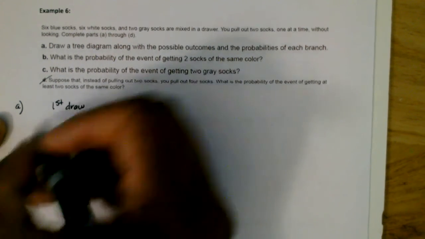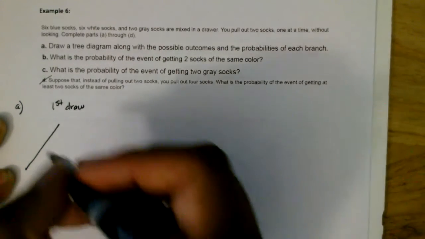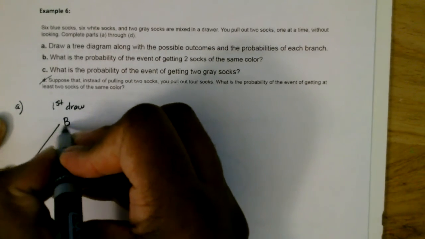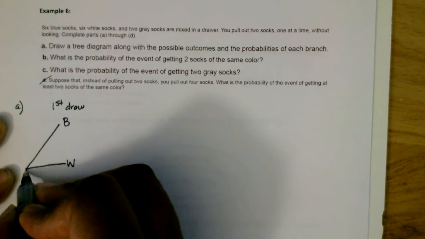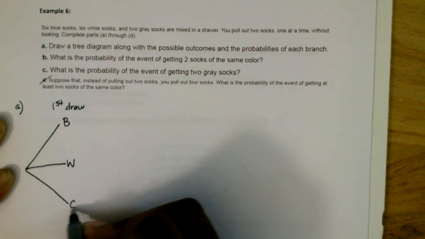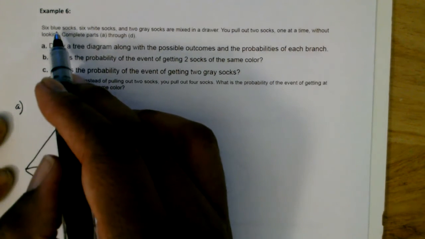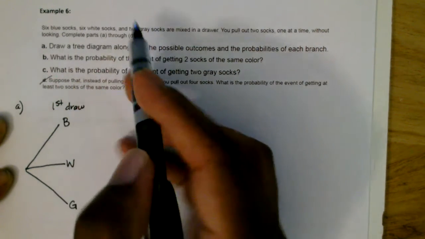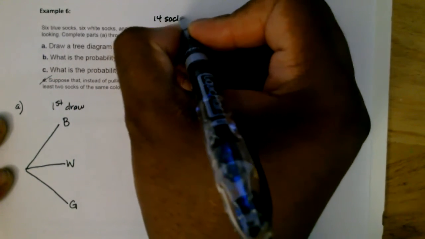On the first draw, it's either going to be a blue sock, which I'll label as B, or a white sock, which is W, or a gray sock, that'd be G. Let's add up how many socks there are in the drawer. There's 6 plus 6, that's 12, plus 2, so there are 14 socks altogether.